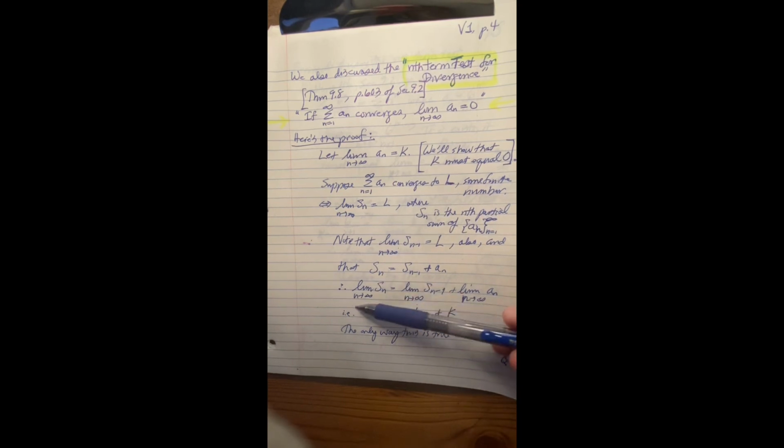The limit of S sub n is, of course, L, but the limit of S sub n minus 1 is also L. The limit of a sub n is what we were calling k. So k has to be some number that satisfies this no matter what series we're adding up, the series of the a sub n's. So L is equal to L plus k. That is only true if k is equal to 0. QED.